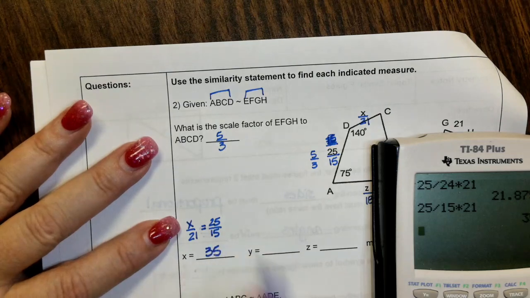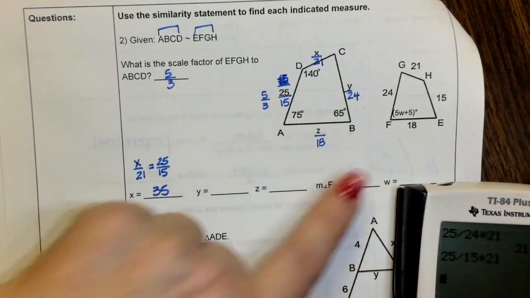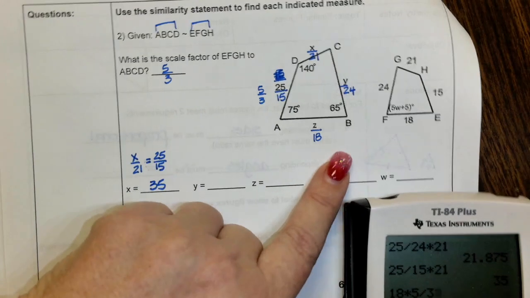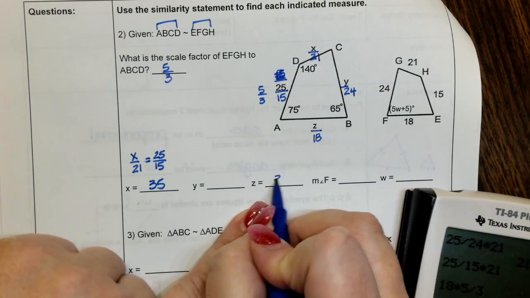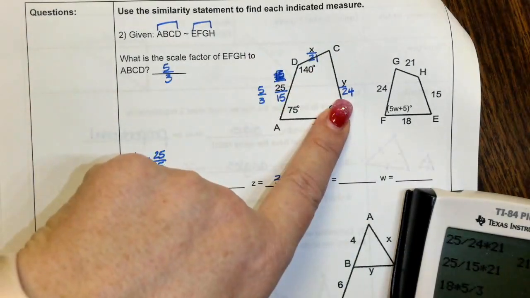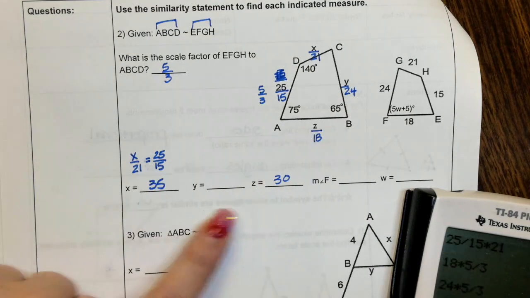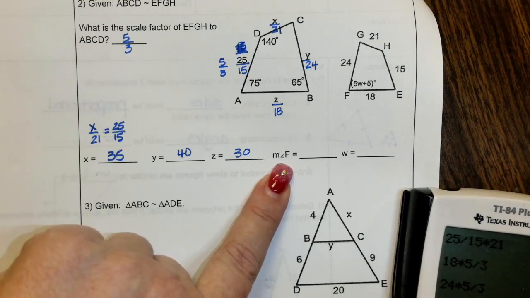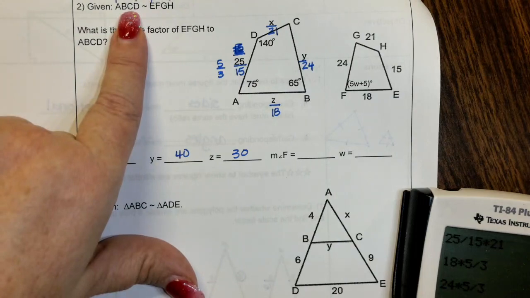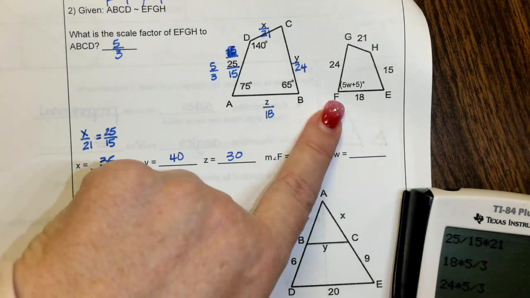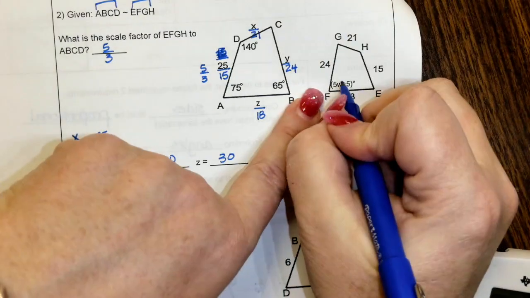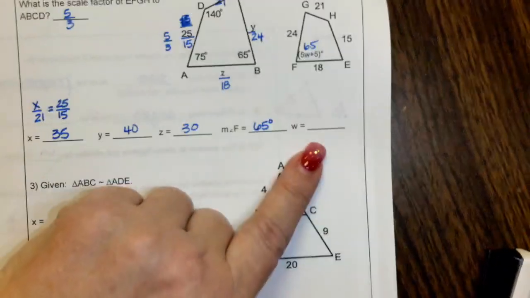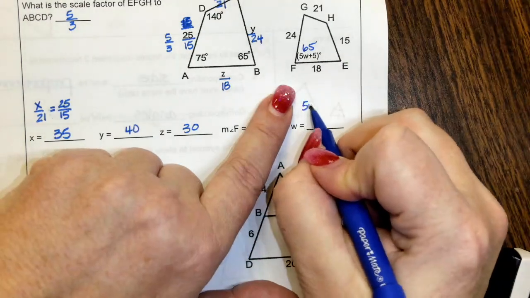Now, the measure of angle F. F corresponds to B, which means F has to be the same size as B. That's the important part, is that this is 65. So angle F is also 65 degrees. And then to find W, 5W plus 5 is equal to 65. This expression should equal that amount. So what does W have to be so that that happens? Subtract 5 from both sides, you get 5W is equal to 60. Divide both sides by 5 and you get that W is 12. So you can either use a scale factor like I did on these last ones, or you can set up a proportion like this and get it equal.